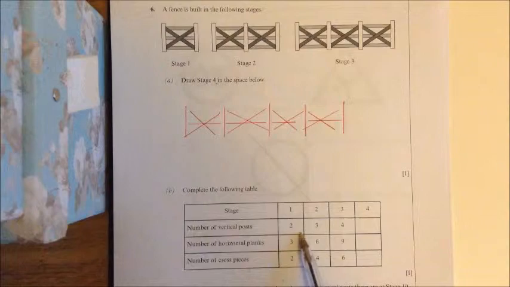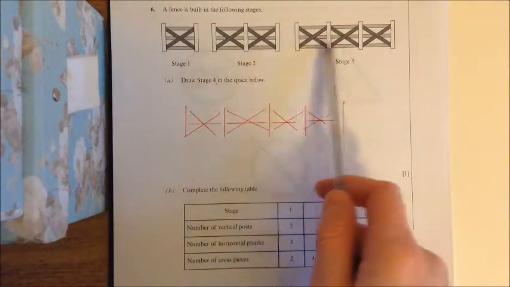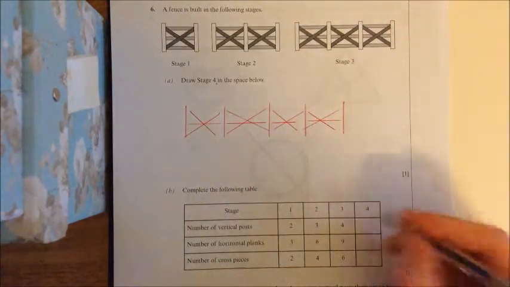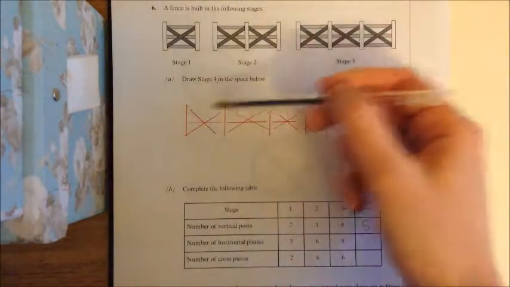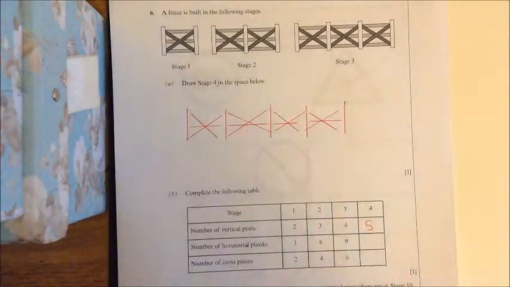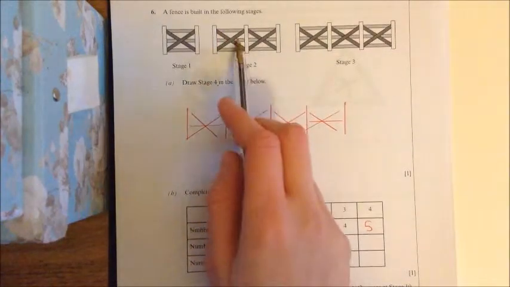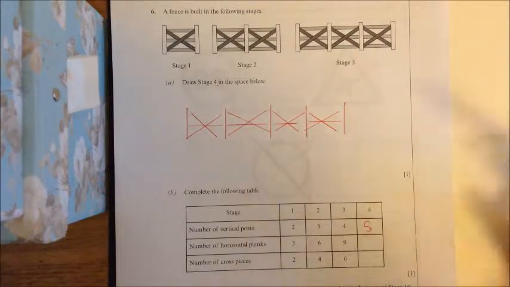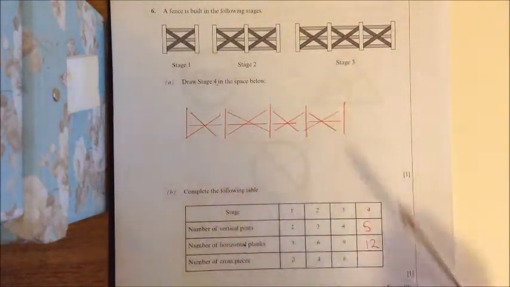So you've got number of vertical posts. As you can see, it's got 2, 3, 4. So the next one is going to be 5, adding 1 each time. Number of horizontal planks. Number vertical is going down, horizontal is going across, like that. So horizontal, we've got 3, then we've got 6, then we've got 9, so increasing by 3 each time. So adding 3 onto this, we've got 12. You can use your diagram here to help you.